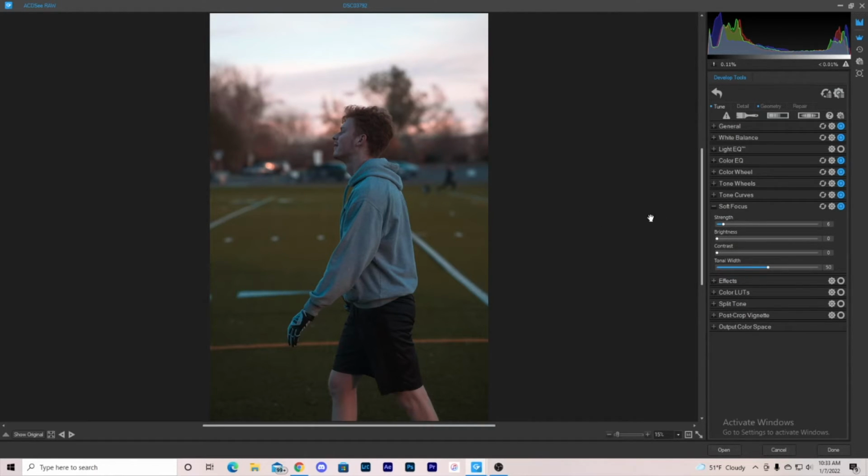But if you're doing headshots, for example, you'd want this to be a lot higher, just because you get a softer image and smoother skin tones on the face of the person. So that's a great feature to have with that. I'm just going to leave it as it is for right here, and then after that we can move on from there and go to the effects.